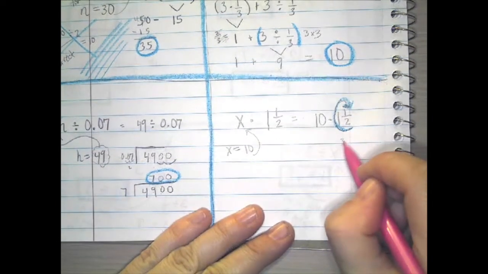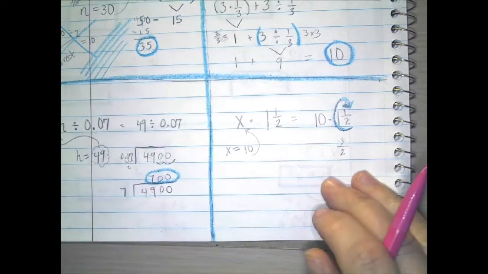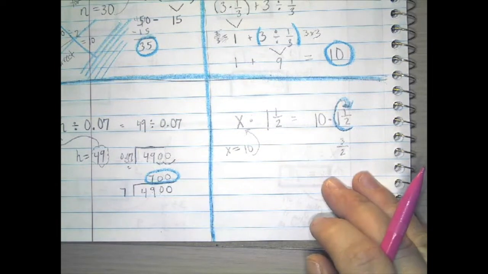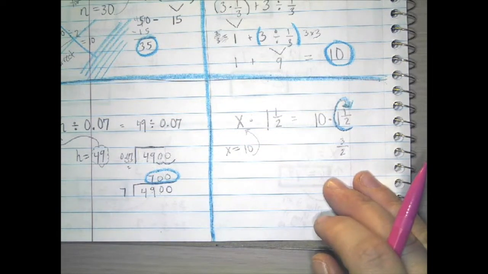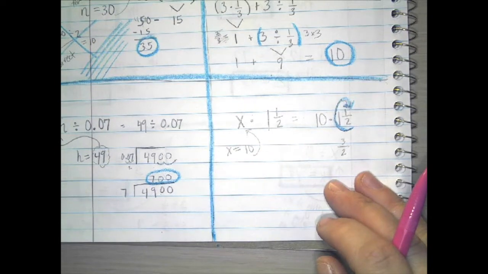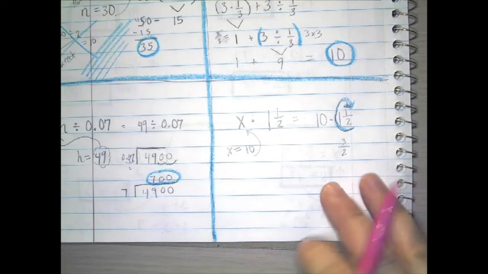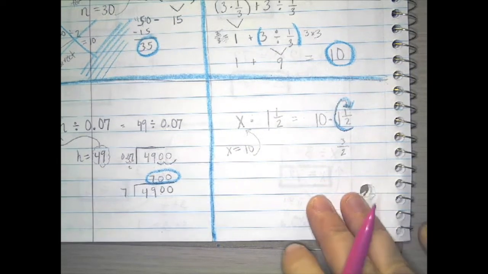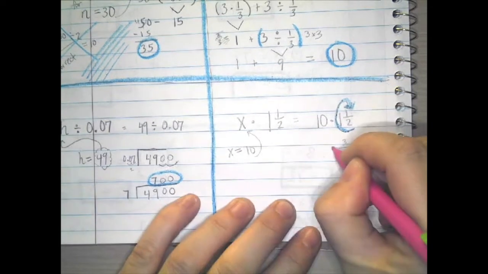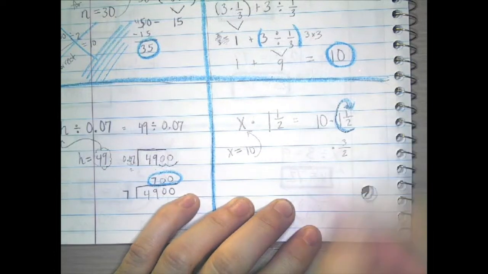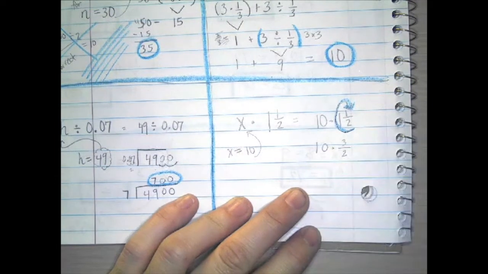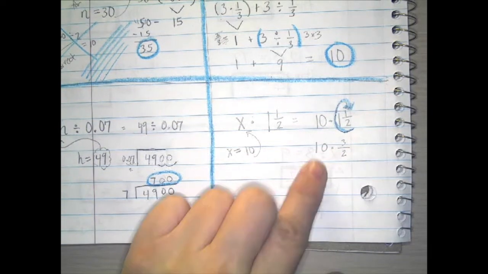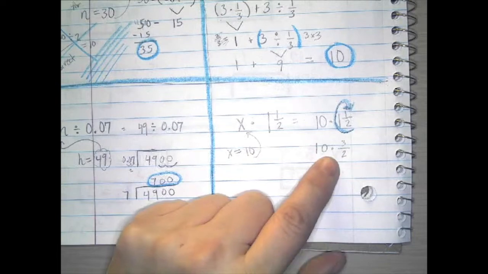So I go like this. 2 times 1 is 2, plus 1 is 3, over 2. How did you know it was over 2? Because the denominator is severed and it stays. Yes, it does. Come get your stamp. Okay, so it's 3/2. But I'm still timesing it by 10.